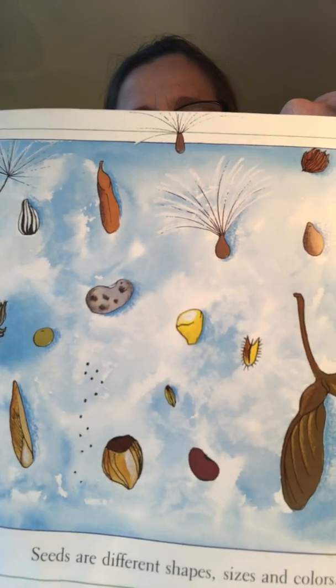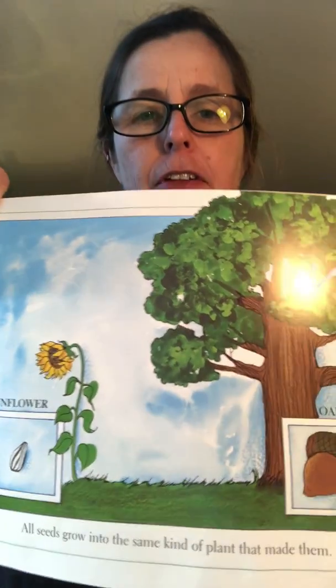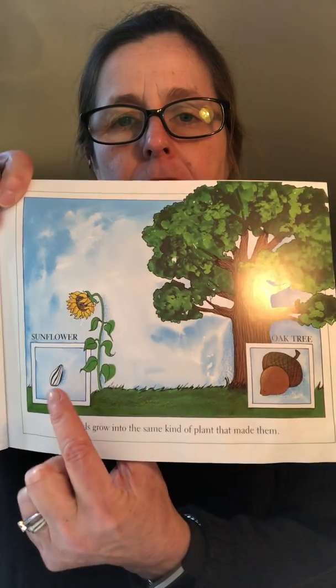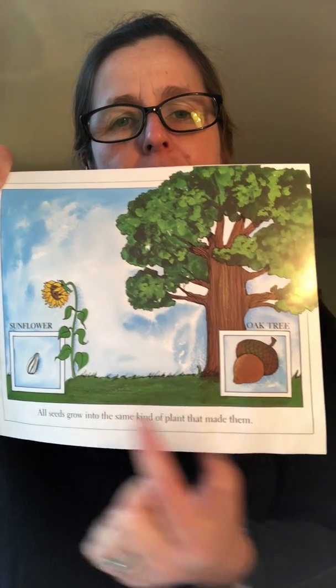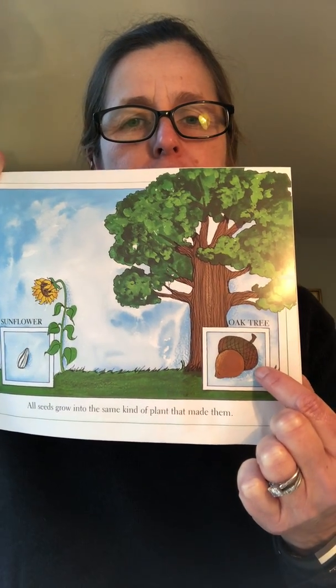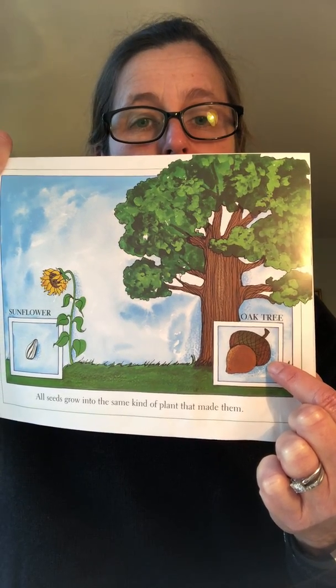Some of them we would probably call a nut, but as you know, nuts are also seeds. All seeds grow into the same kind of plant that made them. So the idea here is that a sunflower is going to make seeds that will grow more sunflowers, and an oak tree is going to make seeds, acorns, that are going to grow more oak trees.